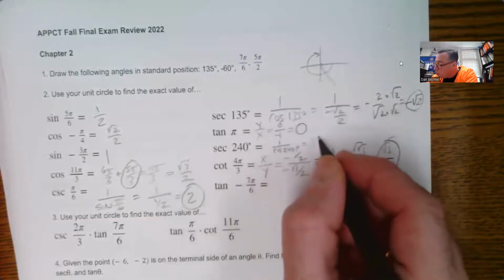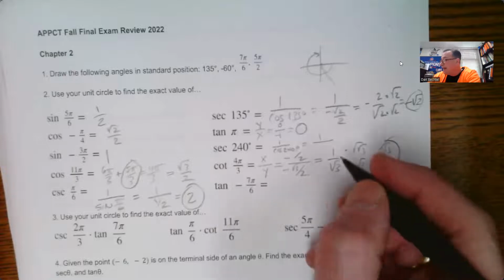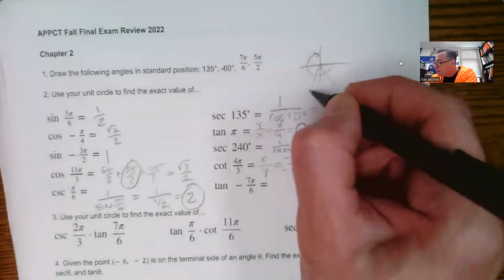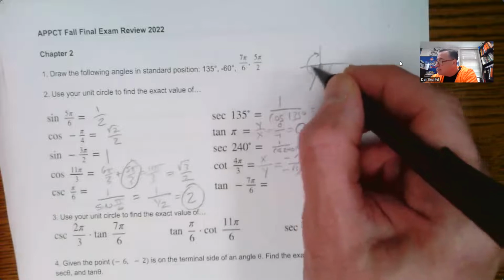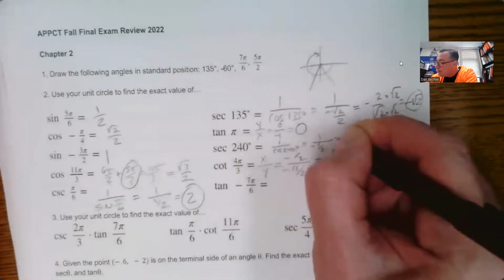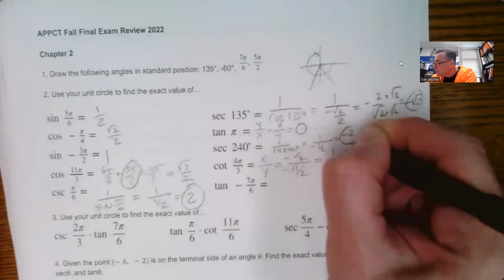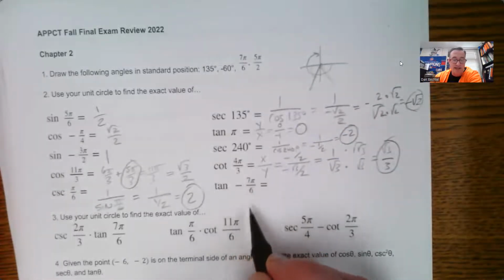Okay, so that is going to be 1 over, now 240 is going to be the one that's down here. So it is a 60-degree one that's there. So when we talk about the cosine, this will be a -1/2. 1 over that is -2. Okay. And then if I take the tangent of -7 pi over 6.